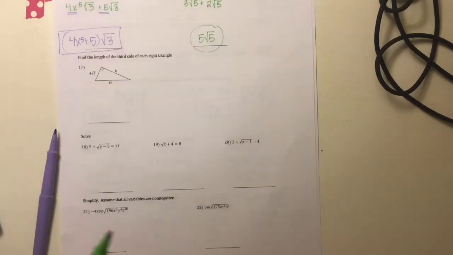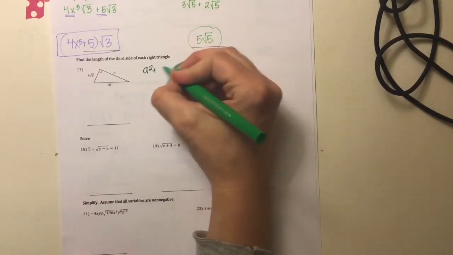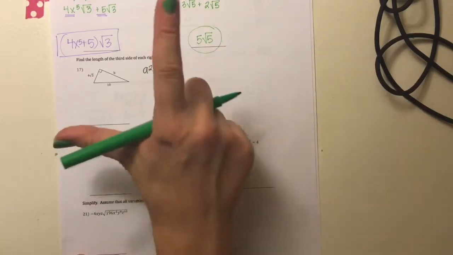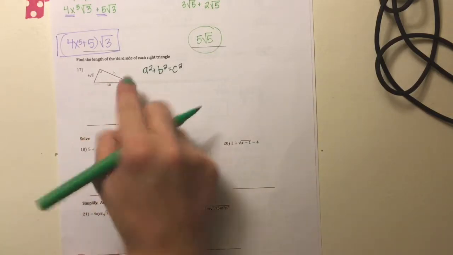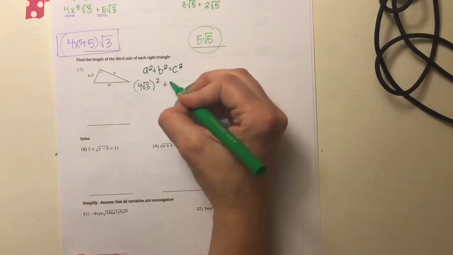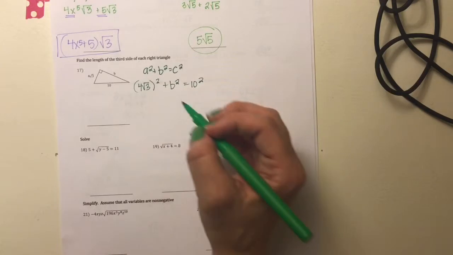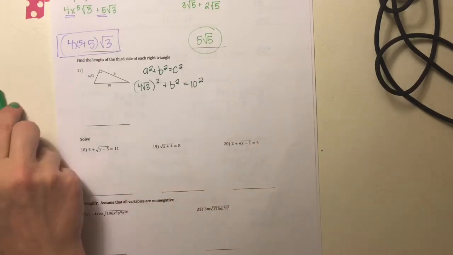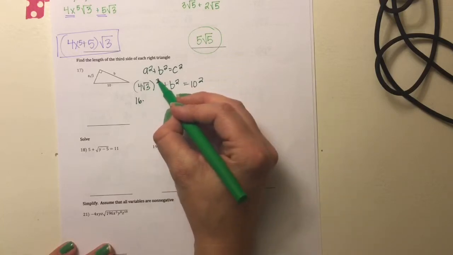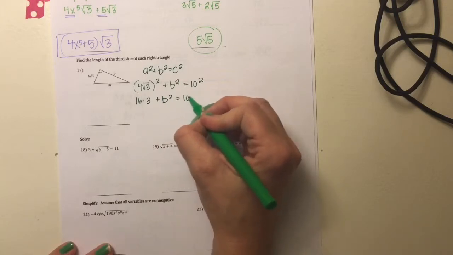Okay, Pythagorean theorem. The Pythagorean theorem is a squared plus b squared is c squared, where a and b are the legs, the ones that make up the right angle, and c is the hypotenuse. So I have (4 times the square root of 3) squared plus b squared equals 10 squared. When I'm squaring 4 square roots of 3, I have 4 squared is 16, times the square root of 3 squared, which is just 3, plus b squared equals 100.